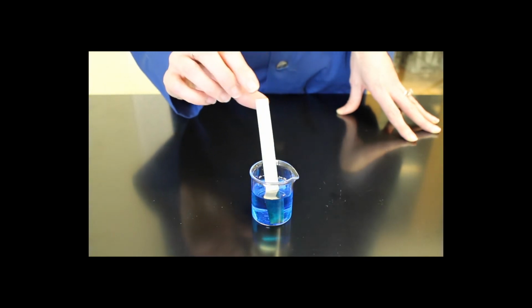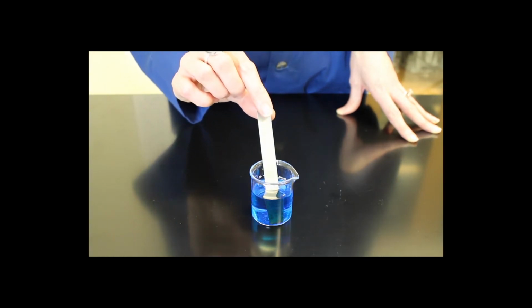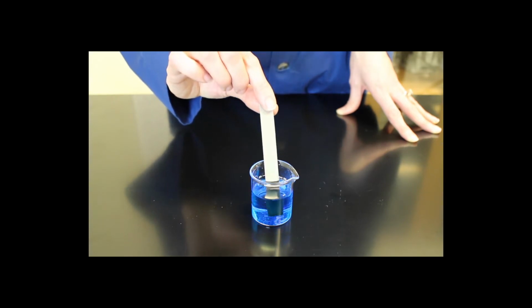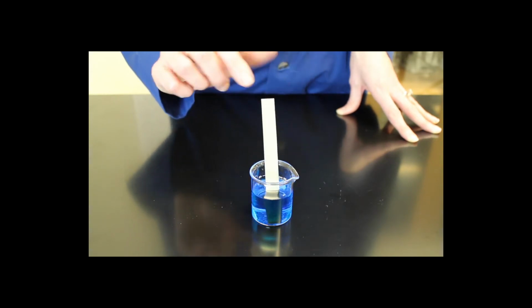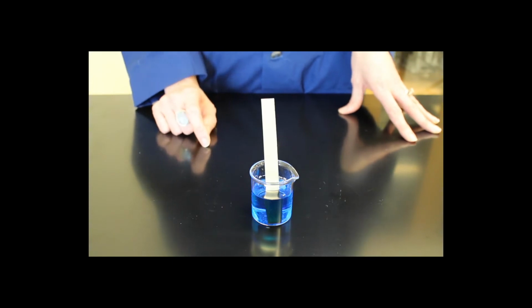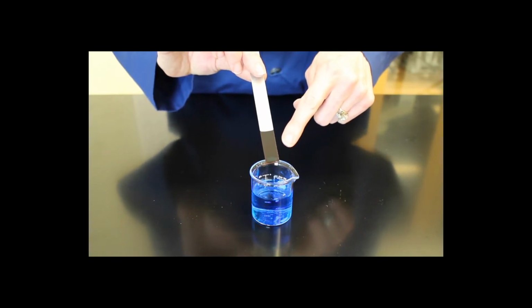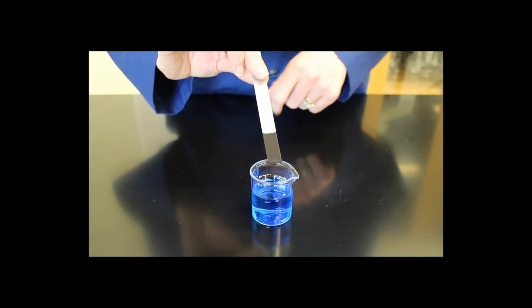As I place the zinc metal into the solution, I'll pull it out and you can see that there's now a coating on the metal. What is happening is that the copper 2+ that's in solution is being reduced to the solid state, and we can start to see the copper solid forming on the piece of zinc metal.